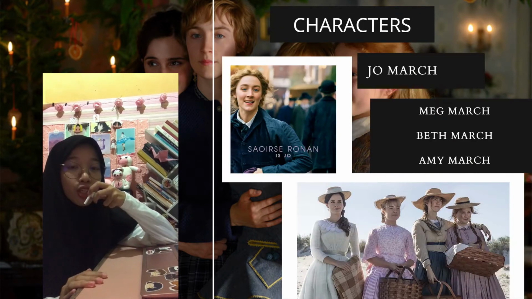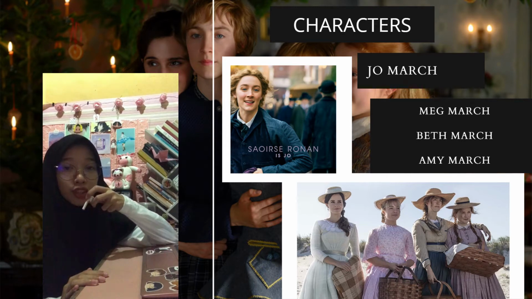Next, the characters. We have Jo March, the main character, played by Saoirse Ronan. She enjoys writing and wants to be an author. Next, we have the siblings. Meg March, the first, played by Emma Watson, prefers marriage over work. Beth March, by Eliza Scanlon, the third, plays piano. And Amy March, by Florence Pugh, the fourth, paints.